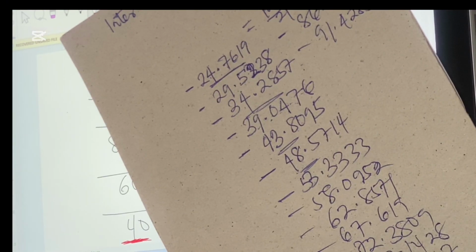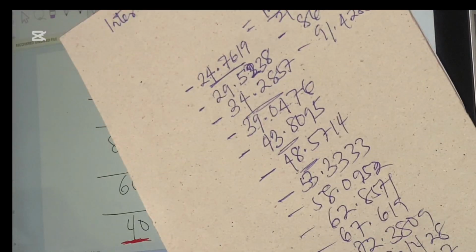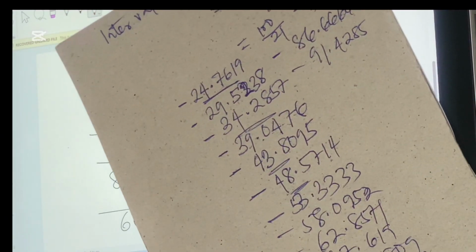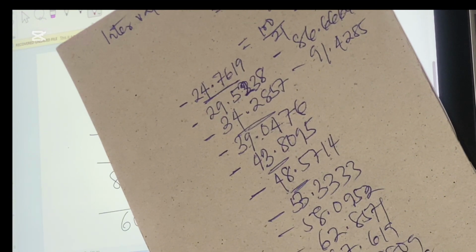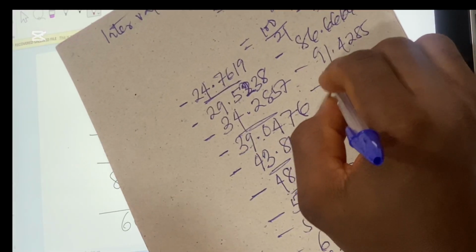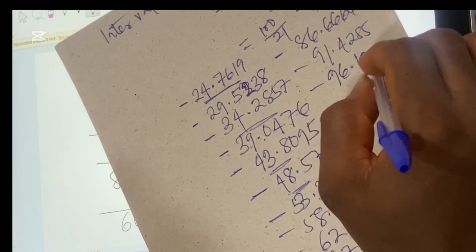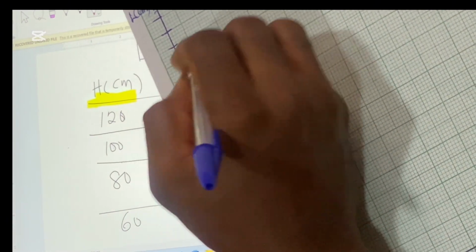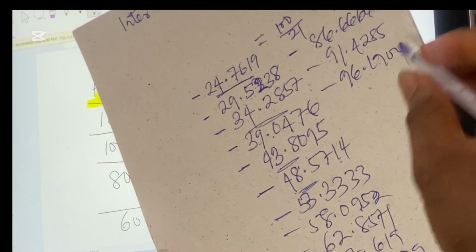91.4285 plus 4.7619. We have 96.1904. Please take note. So this will be 96.2. So let's get the next one here.